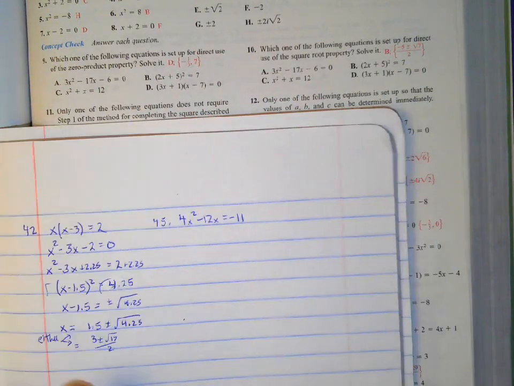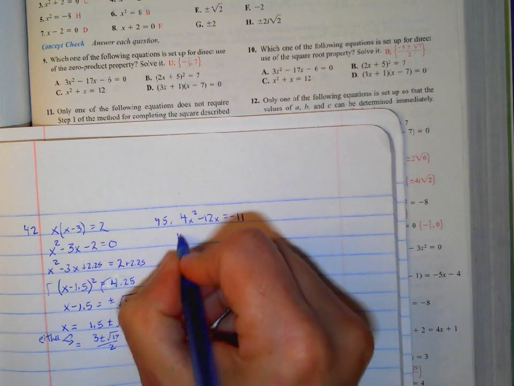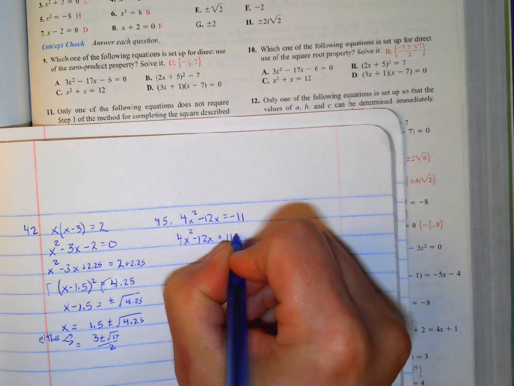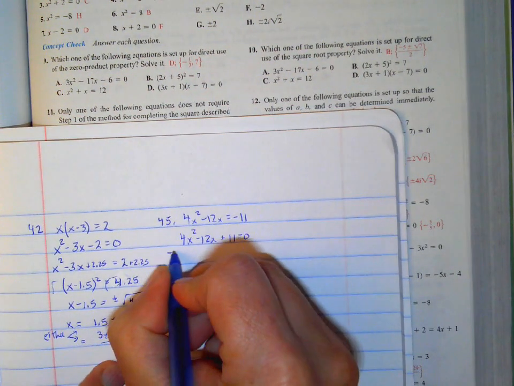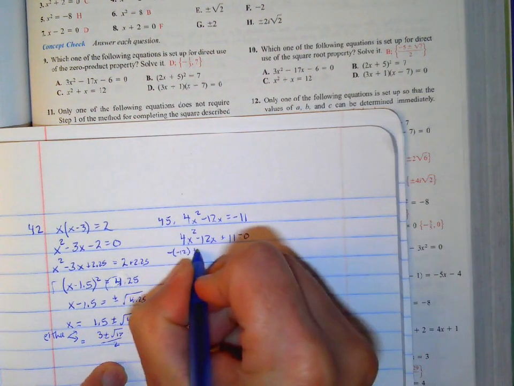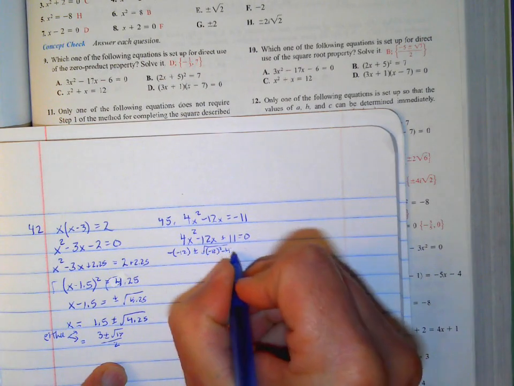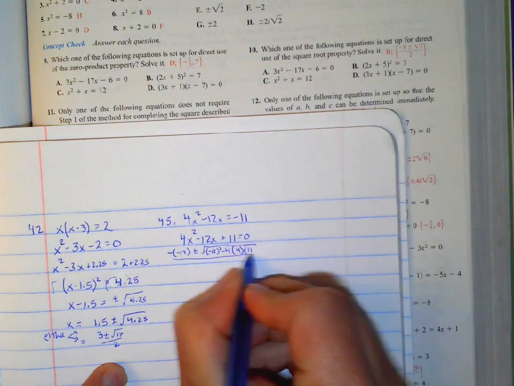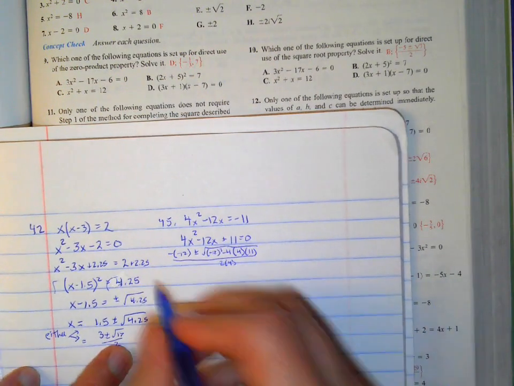Okay, there's number 5. Take your pick which way. I'll just switch back and forth. This will work. Use the quadratic formula. Negative b plus or minus the square root of b squared minus 4 times a times c over 2 times a. This would also be an option here you could use.